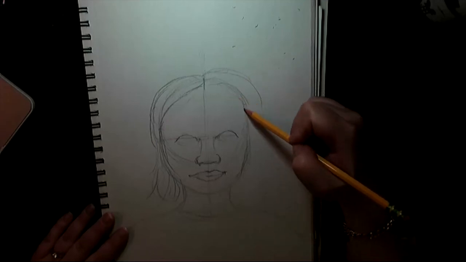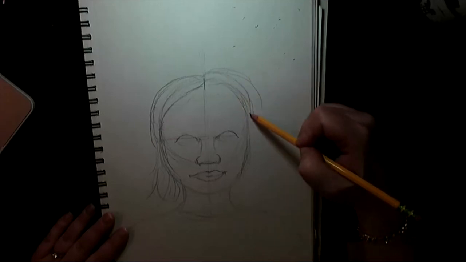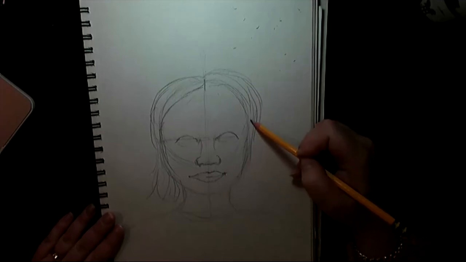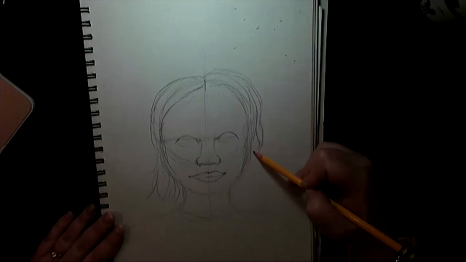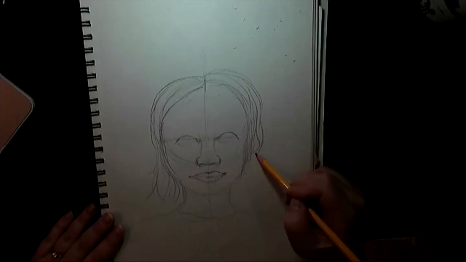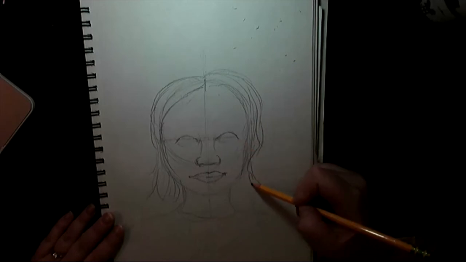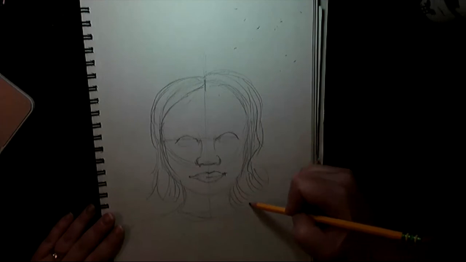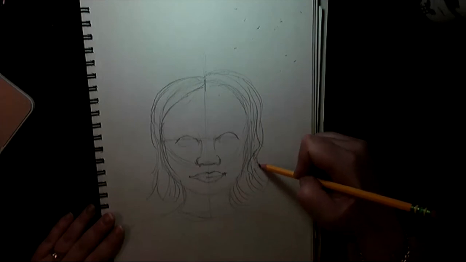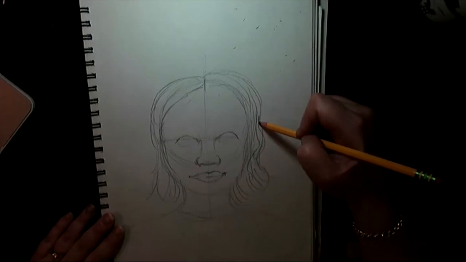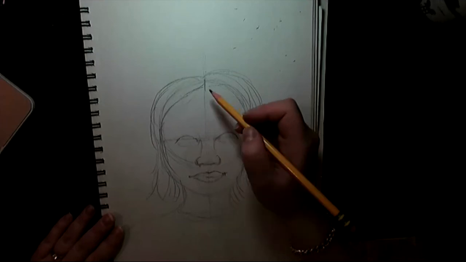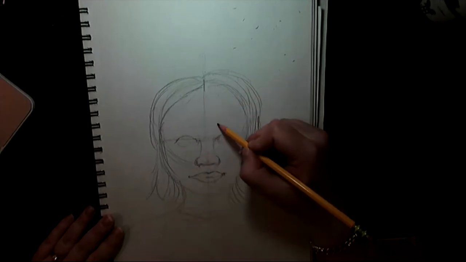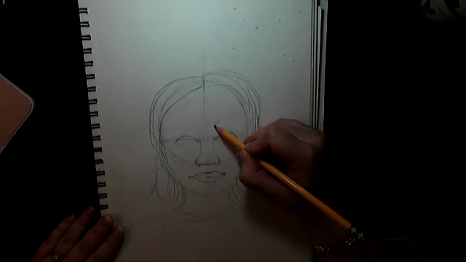Now you might realize, oh my gosh, my eyes are too low or my eyes are too high at this point. So this is a good time to evaluate. And if you have made a mistake, that's what erasers are for, right? You can make any changes at this point because we've done really light lines. If you're drawing an object instead of your face, you're going to draw it in a really similar way. You're going to map out the size of it, and you can use your tool to measure it.